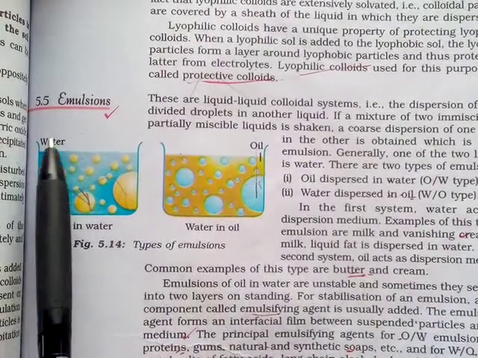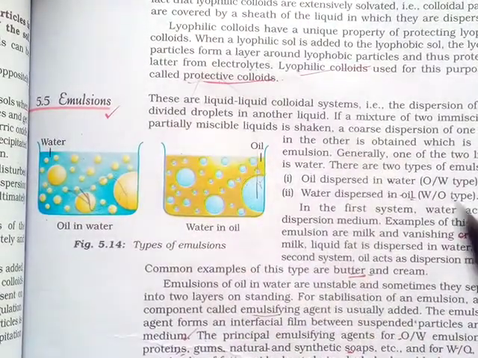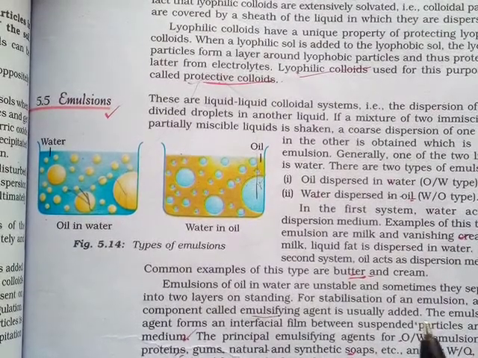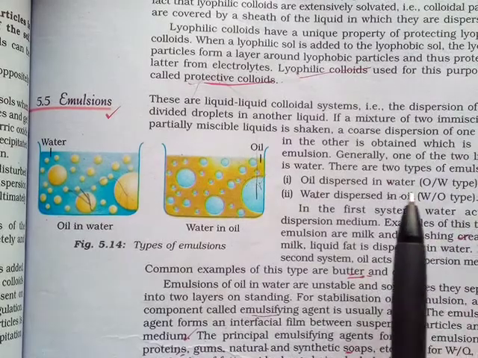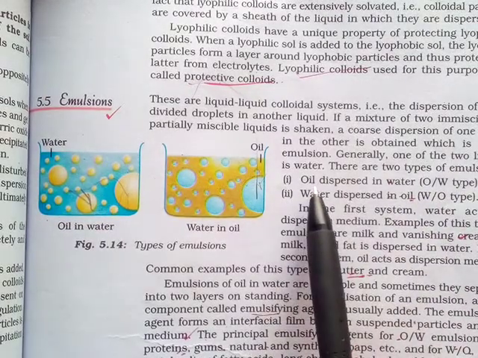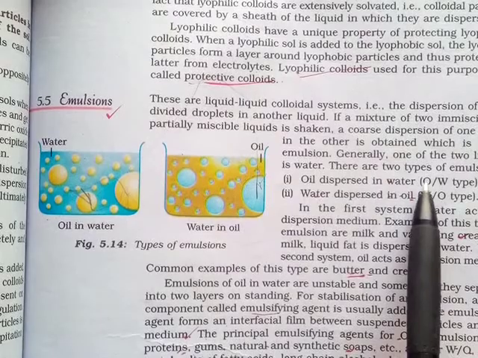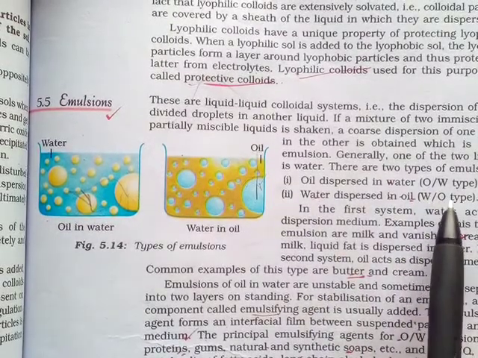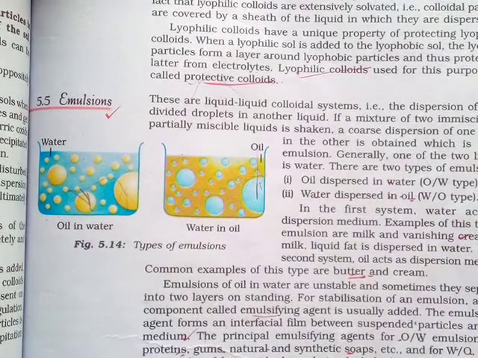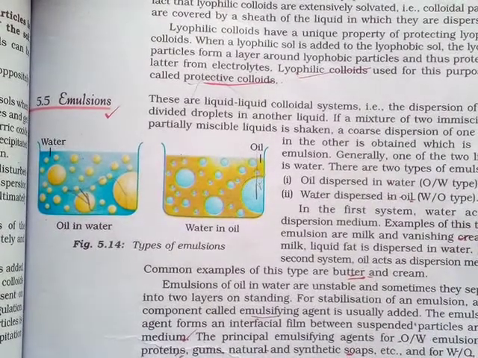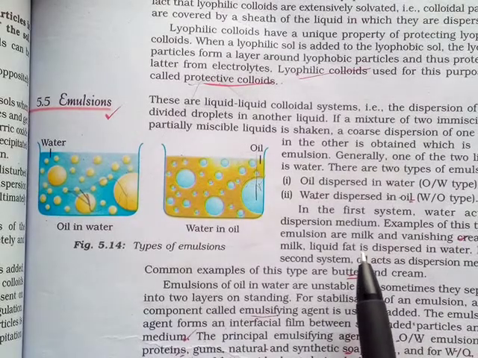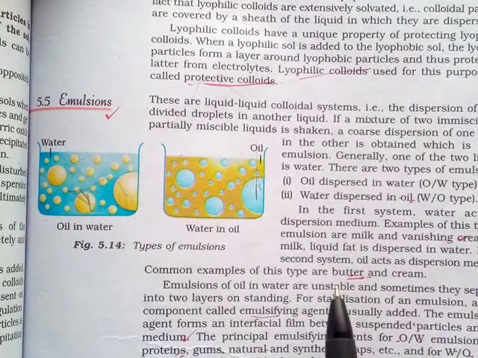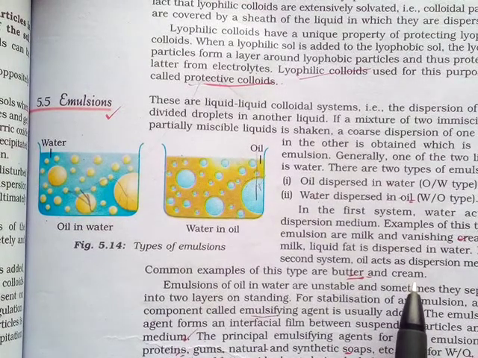Next is emulsion. Emulsion means it's a liquid colloidal system. Here the dispersed phase is also liquid and the dispersion medium is also liquid, and emulsions are of two types. Number one, oil dispersed in water, we write as O/W type. Another is water dispersed in oil, W/O. The example of oil in water is milk and vanishing cream, whereas the example of water in oil you can take as butter or cold cream.